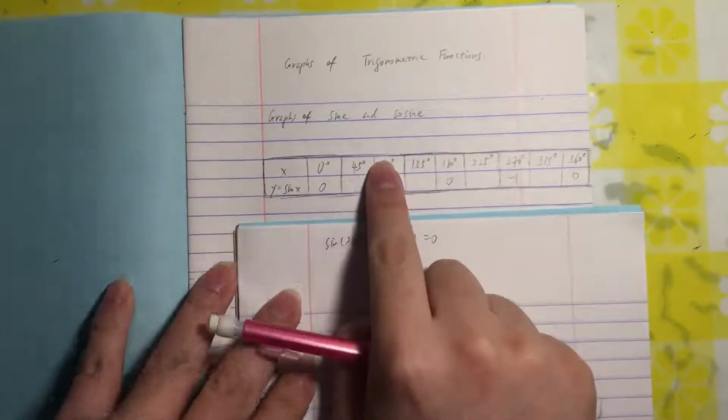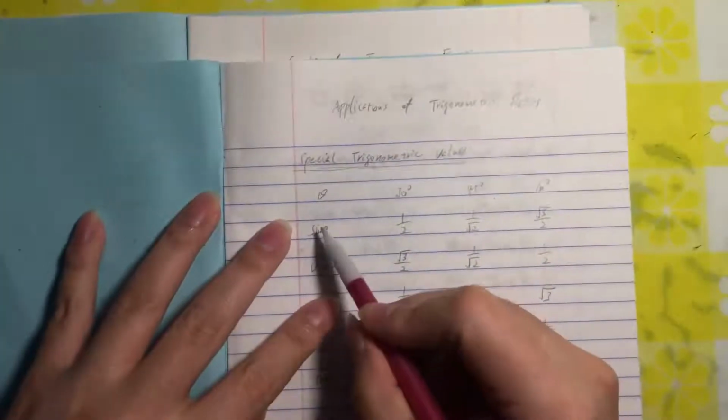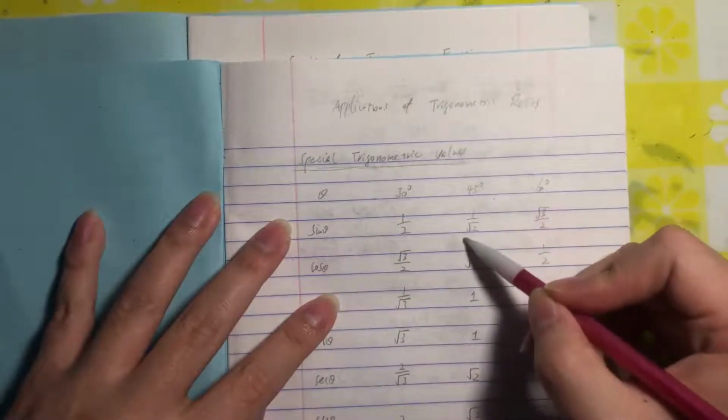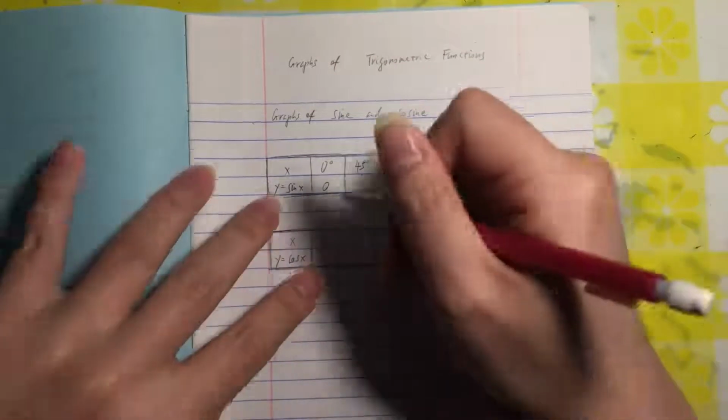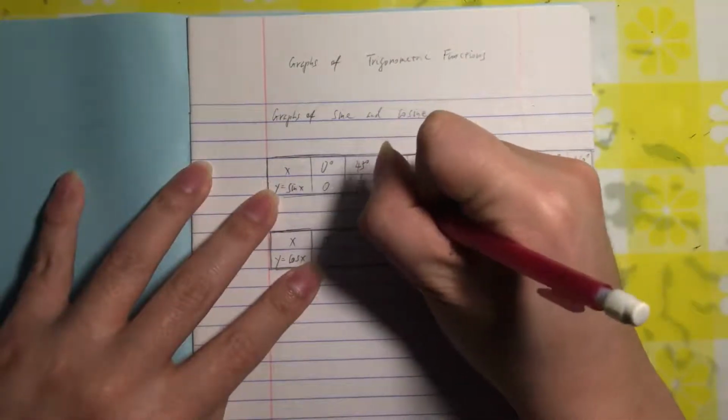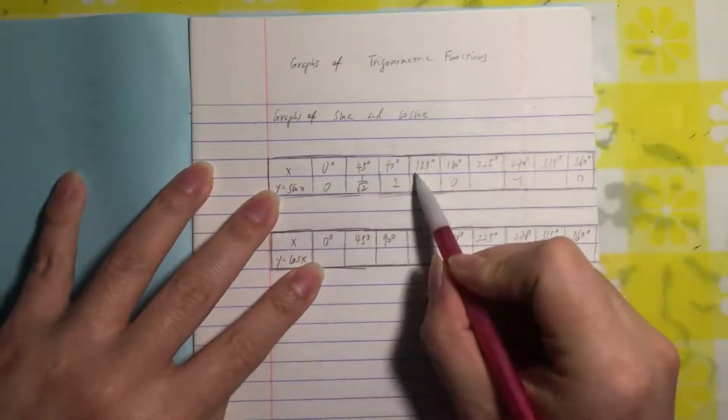What's sine of 45 degree? Sine of 45 degree, that's another special value. We know that sine of 45 degree is 1 over radical 2. Next, how about sine of 135?